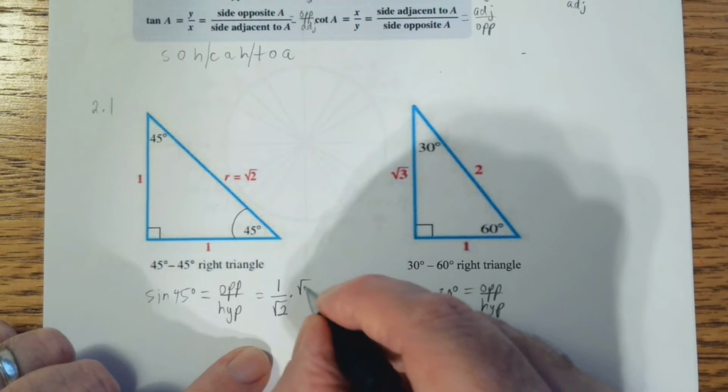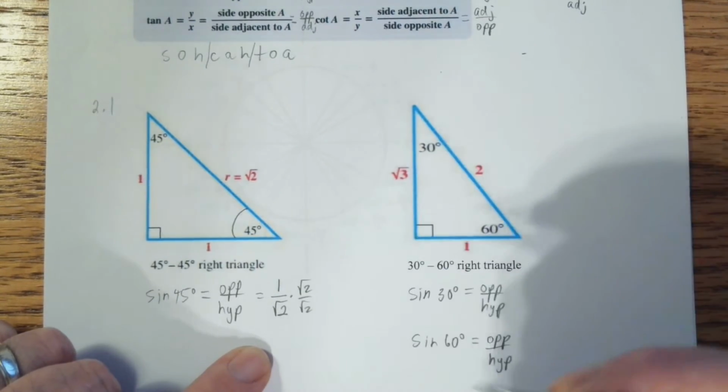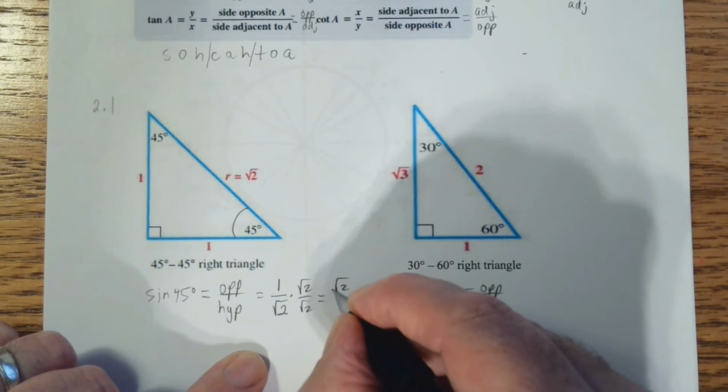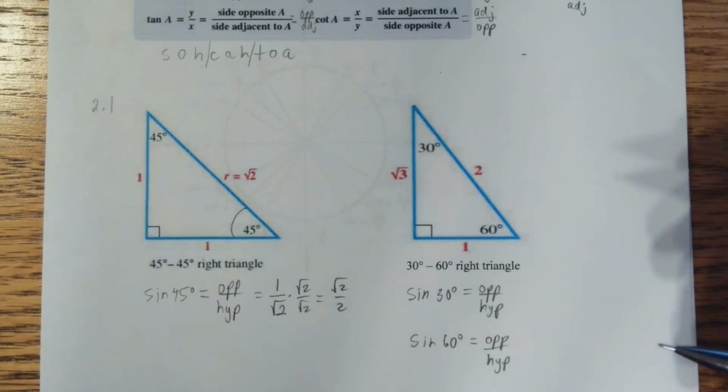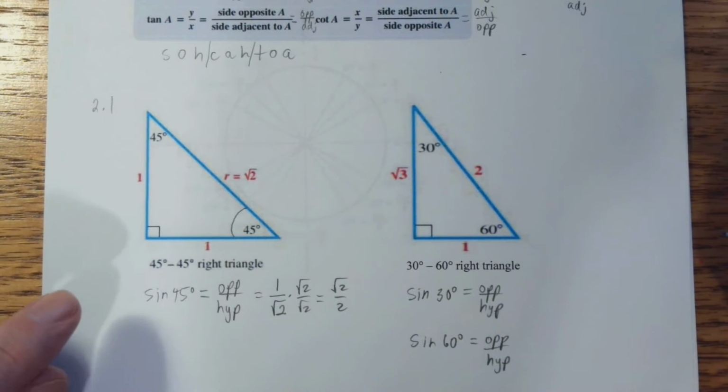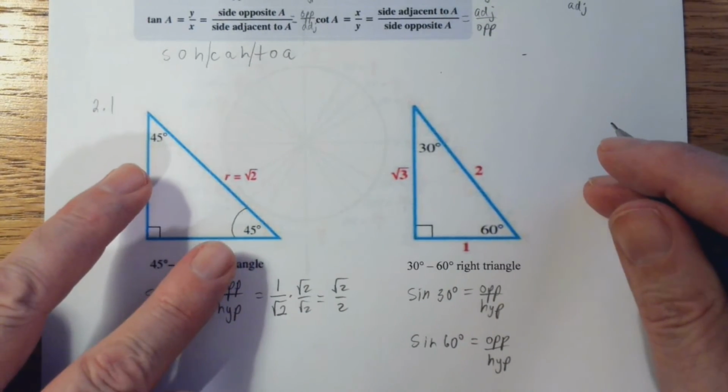And we multiply each of those numerator and denominator by square root of 2. We end up with the square root of 2 over 2. And so that's the sine of 45 degrees. Now we could find the cosine and all the other ratios, but for now I'm just going to find that one.